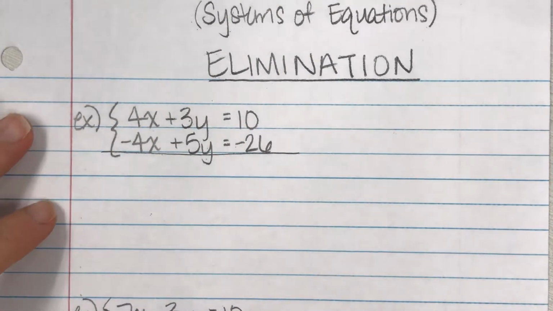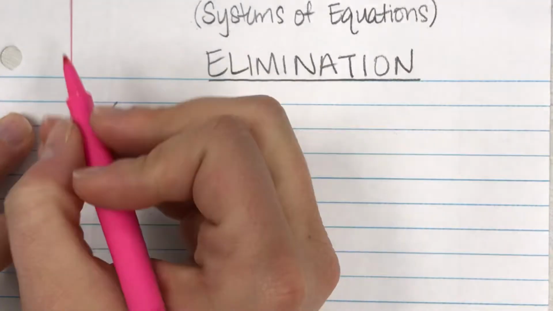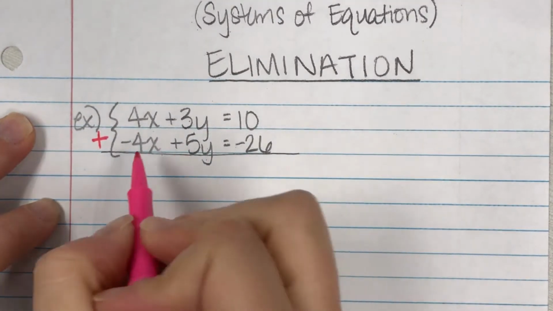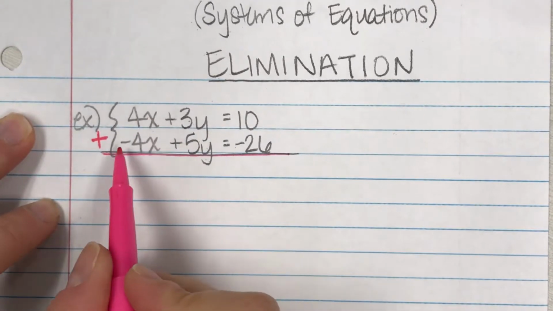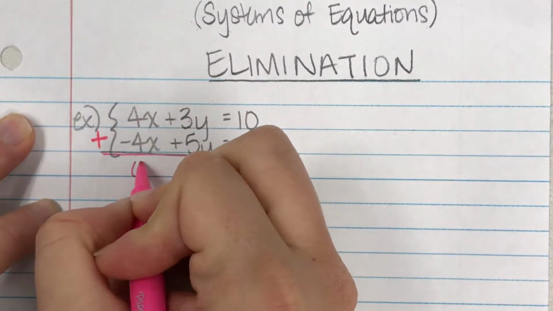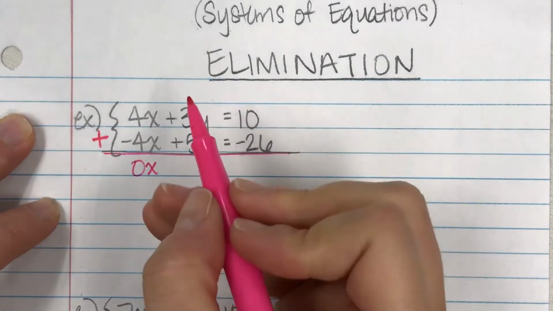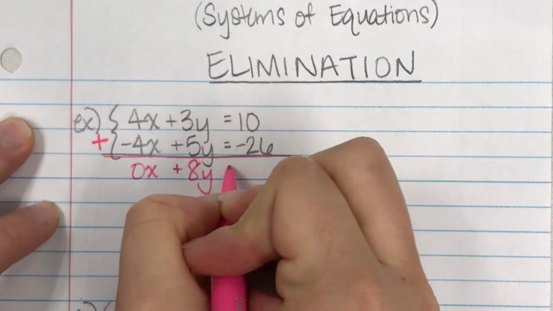So the way we're going to use these two equations together is by adding them as one gigantic addition problem. So when I add these together, I get 4x plus negative 4x, which ends up being 0x. And then if I keep going, I get 3y plus 5y would be 8y, positive 8y.